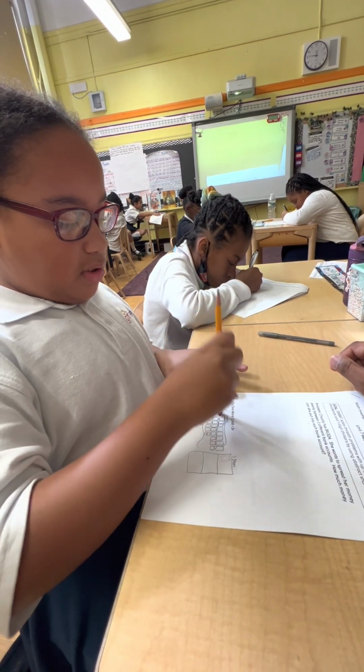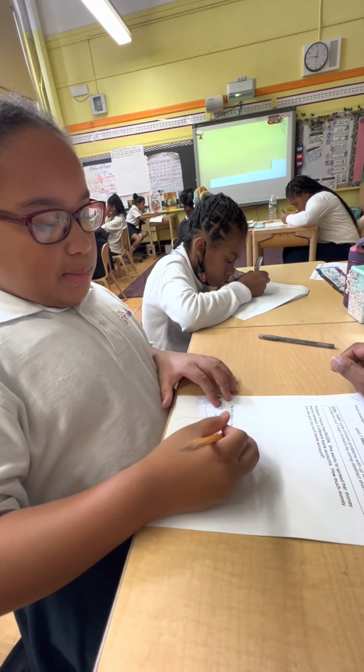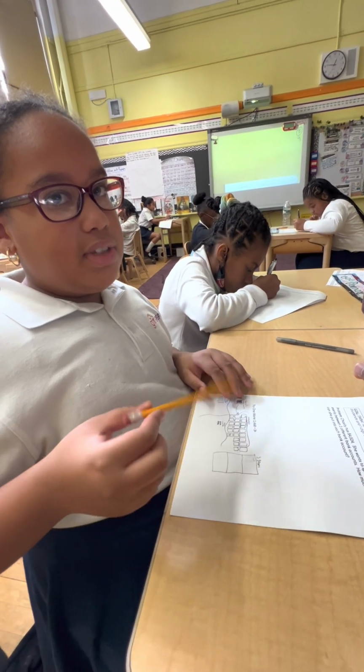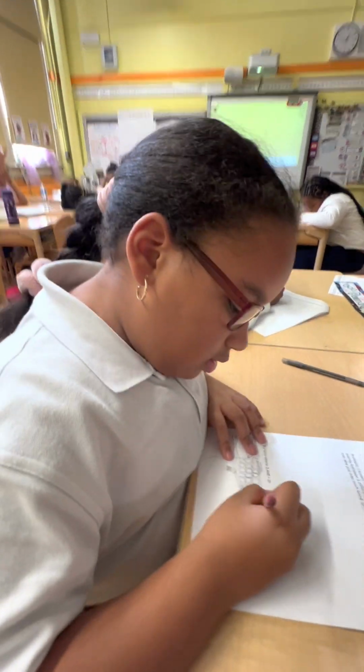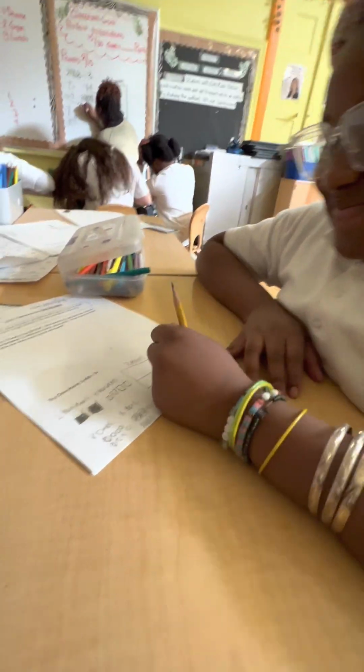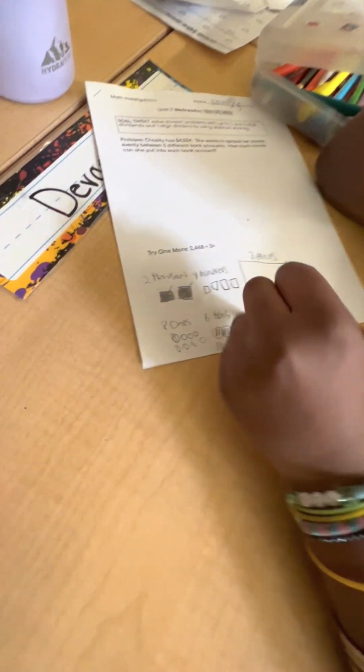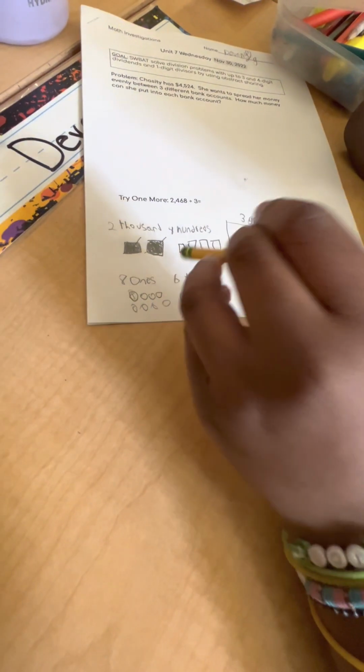So I'm just calculating to make sure I have 800s, and I circle each of those 800s. Perfect. All right, Devaney, what's your question? Do we have to circle the groups in 3s or circle the groups in 6?